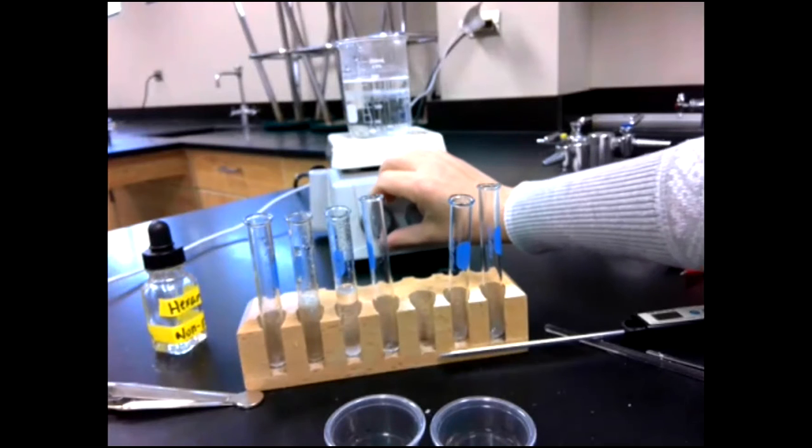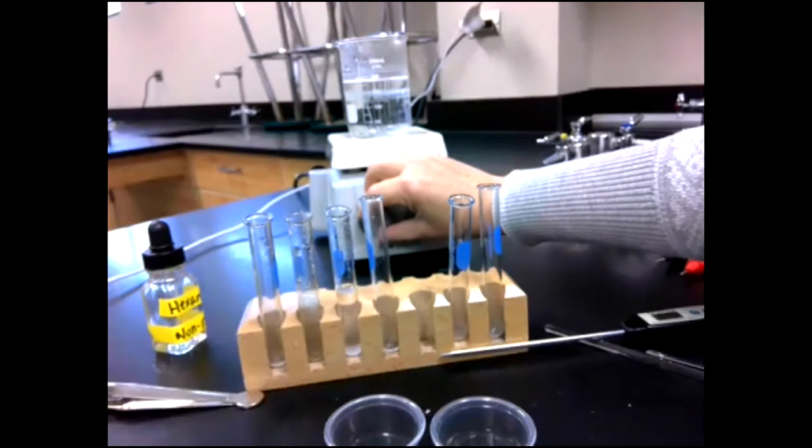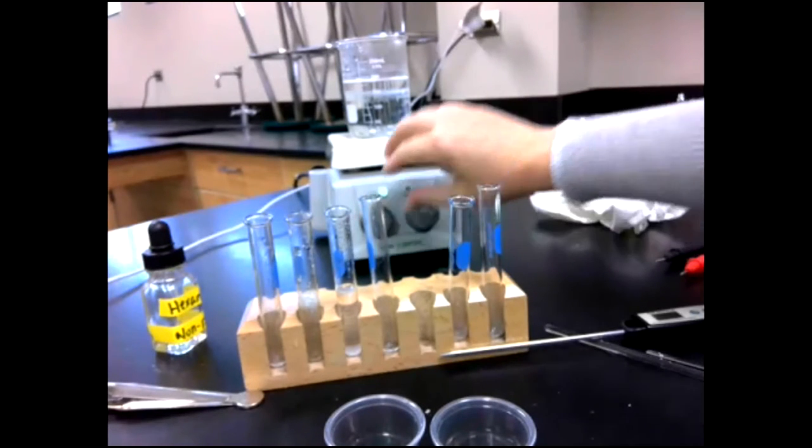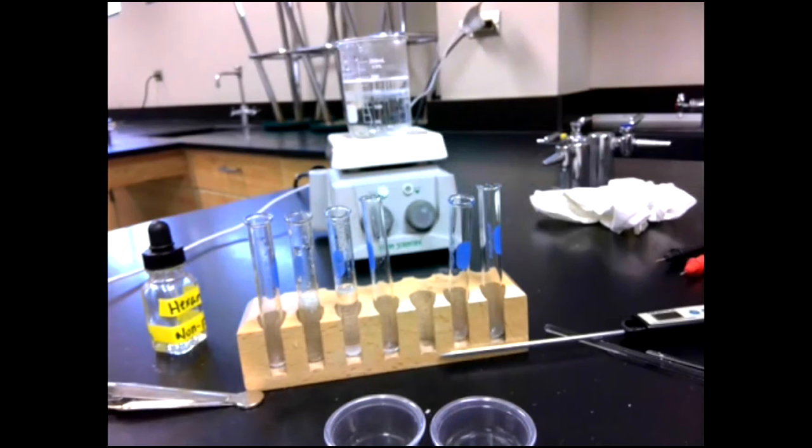Question. Sure. Wait, was B conductive or no? It was not. Okay, thank you. So it stayed on 1, which means resistance is high. It's measuring resistance, and the resistance is very high, which means it's not conducting at all, absolutely no conductivity.